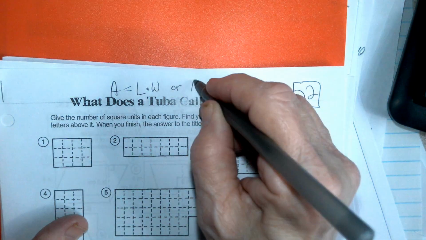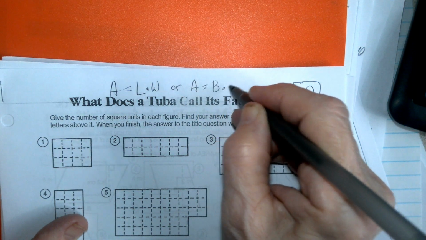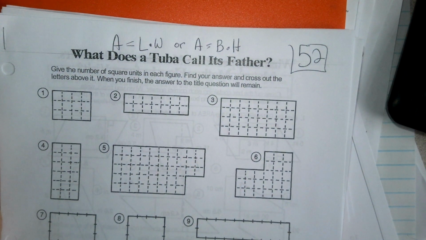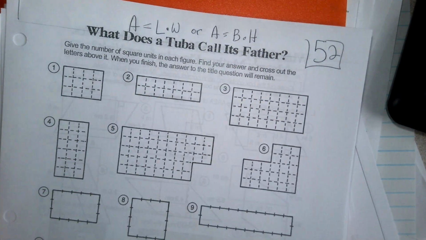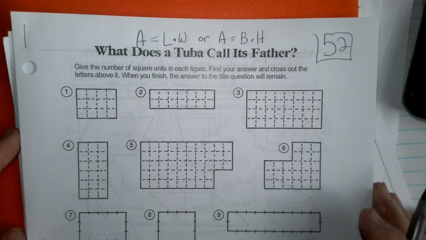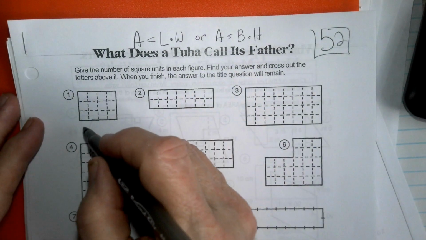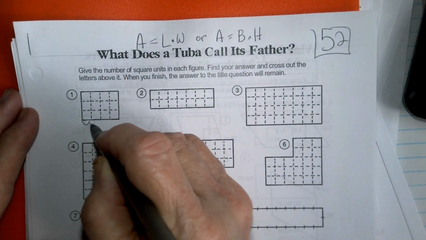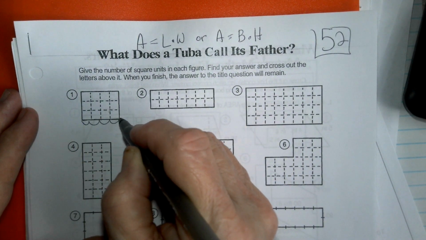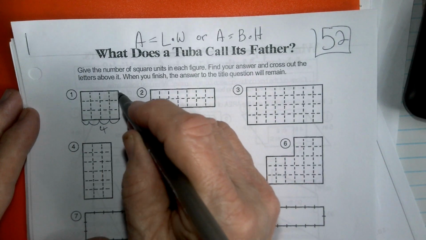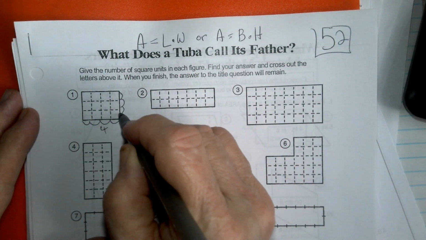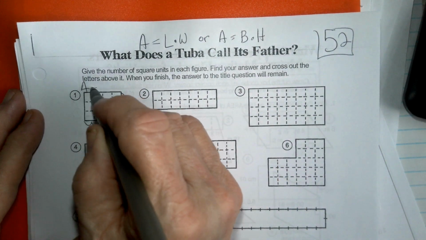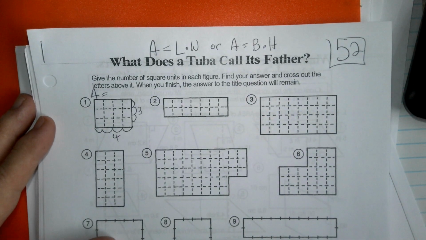Yes, or it could be area is equal to base times height. Okay. So, if you're given a picture like this, you can just count, but we really need to know how to do it. So on this one, the length is, and go ahead and mark it up on your paper, it's 1, 2, 3, 4. So this is a 4, and the height is 1, 2, 3. So the area is 12 on this one, and please show, it's a little thing.